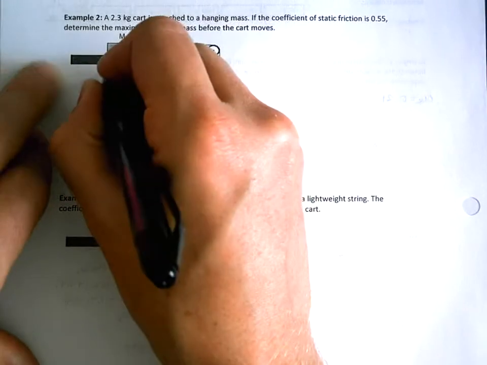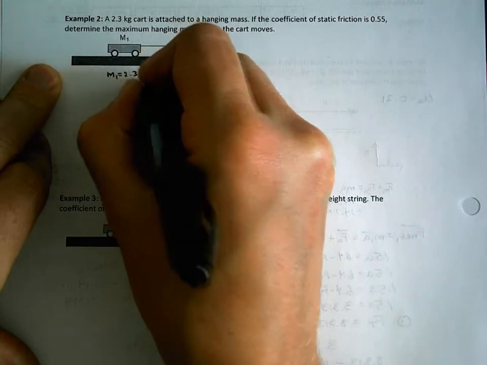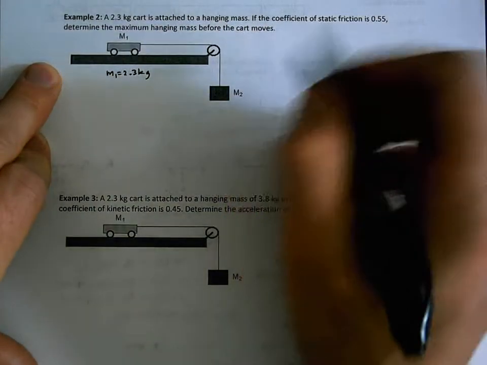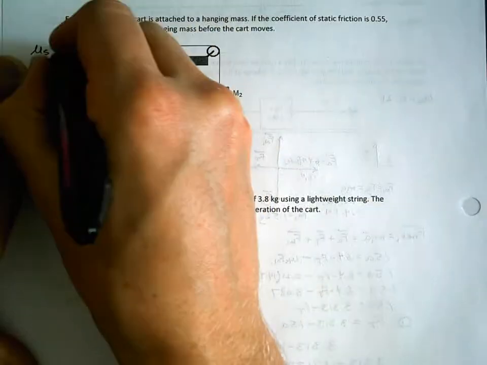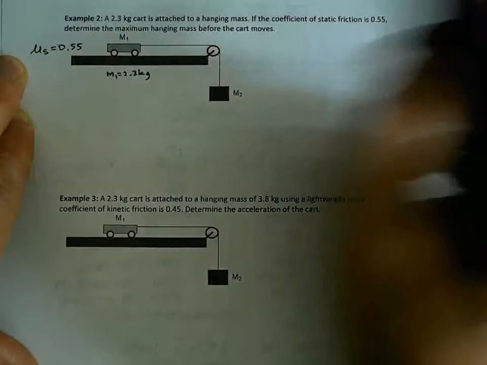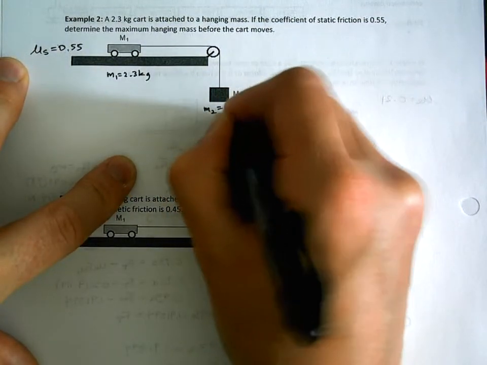Okay, so this is M1 is equal to 2.3 kilograms. And there's a hanging mass. The coefficient of static friction is 0.55. Determine the maximum hanging mass before the cart moves. So I need to figure out what M2 is.